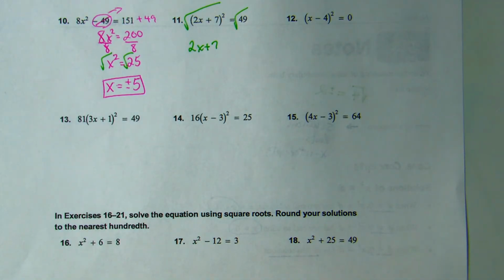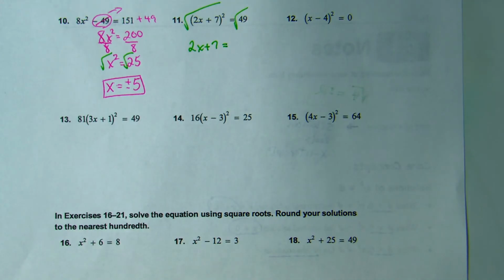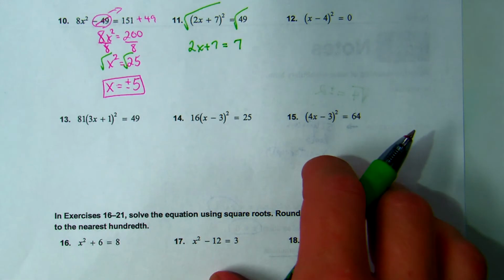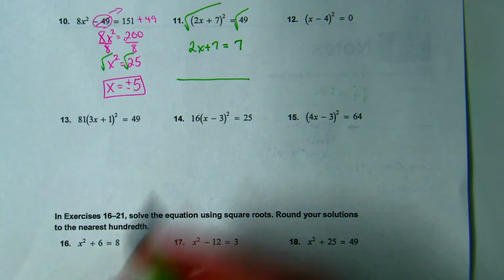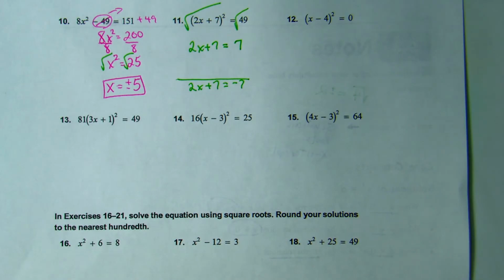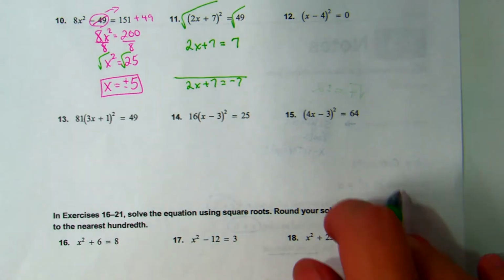then the square root of 2x plus 7 squared is just 2x plus 7, right? Now, I also know that if I take the square root of 49, it's a 7. But remember, because it's greater than 0, you have a positive 7 and a negative 7. So what I'm going to have to do here is solve for a positive and solve for a negative. So I'm going to have 2x plus 7 equals a positive 7, and 2x plus 7 equals a negative 7. I'm about to find out what x would make this equation equal a positive 7 and what would make it equal a negative 7.